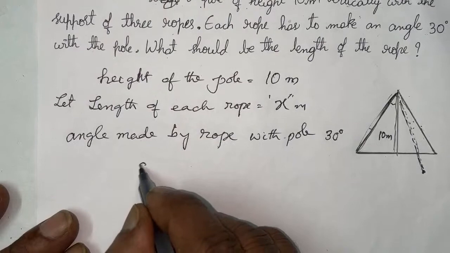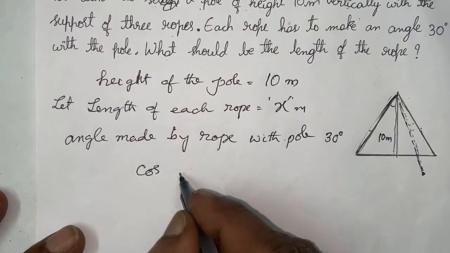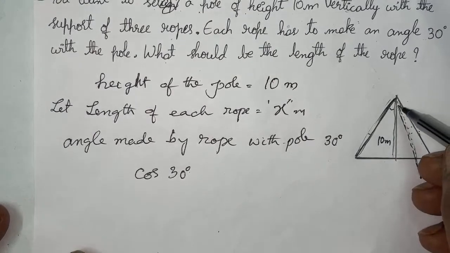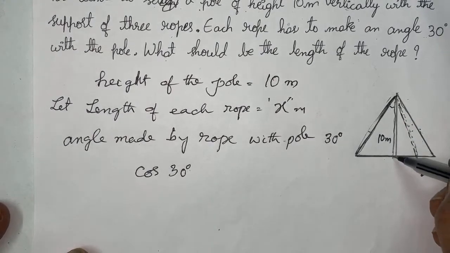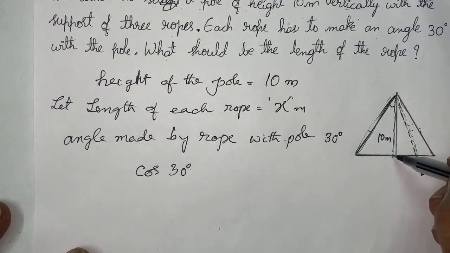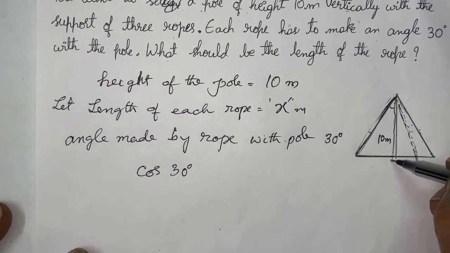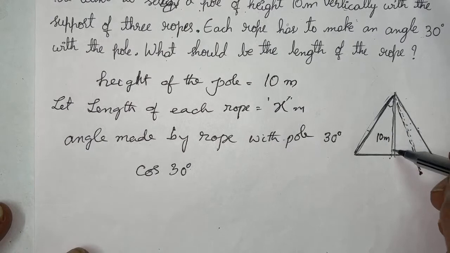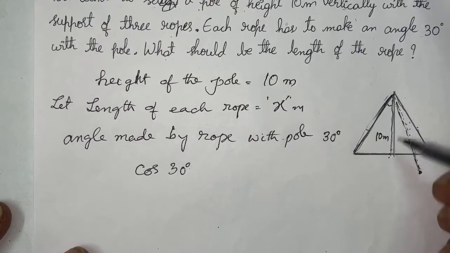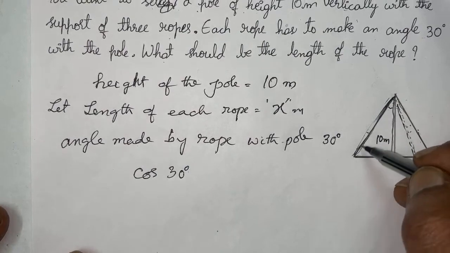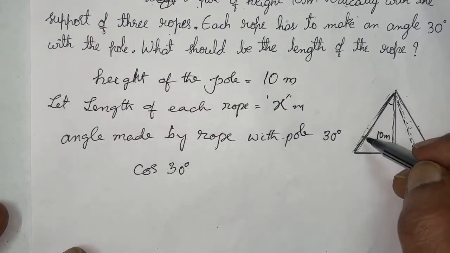Now we are taking cos 30 degrees here. Why are we taking cos here? Because we are considering the pole as the base. That means the pole is considered as the adjacent, and this rope is going to be the hypotenuse.